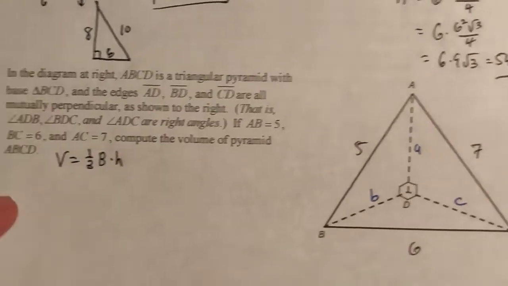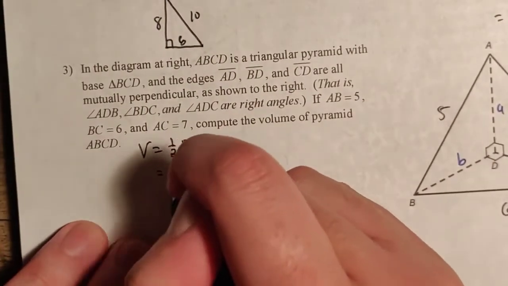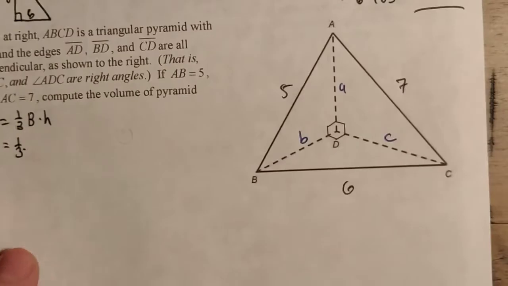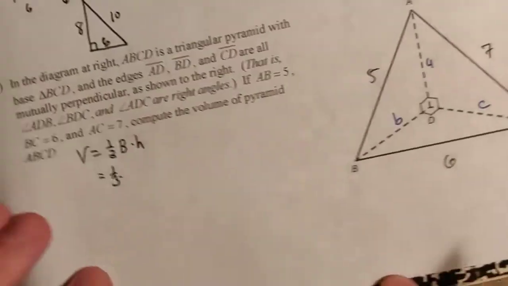Now, note that the base is pretty straightforward, right? The base is just 1/3 the area of the base. The area of this base here, this is a right triangle, so it's 1/2 B times C.